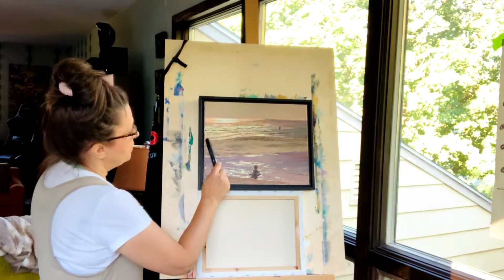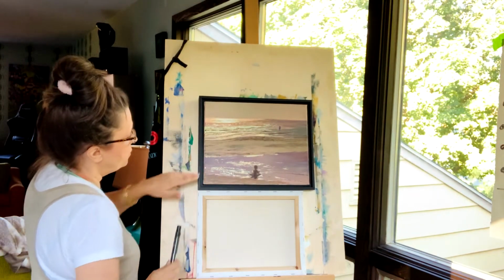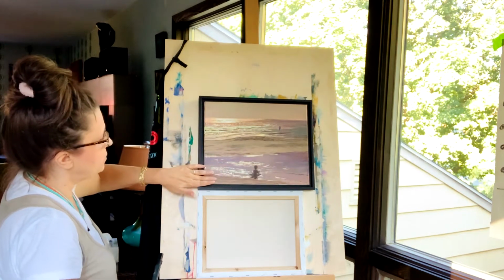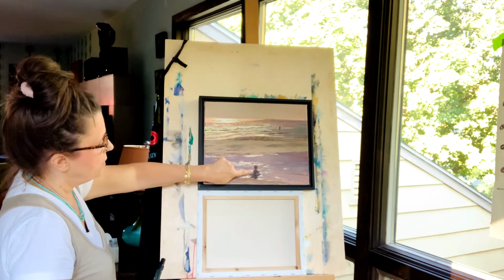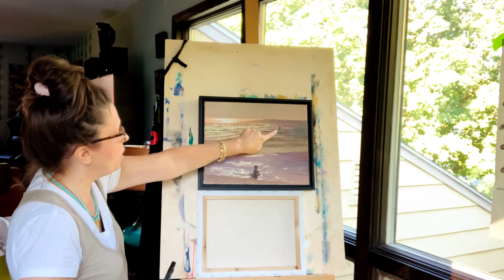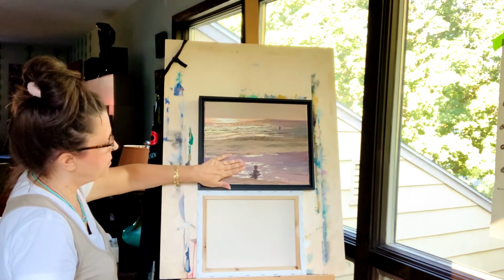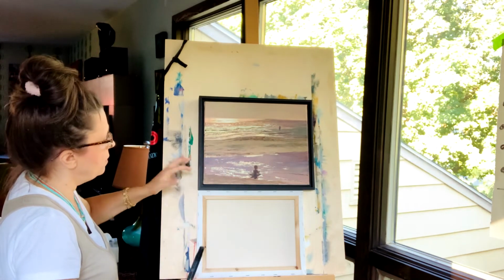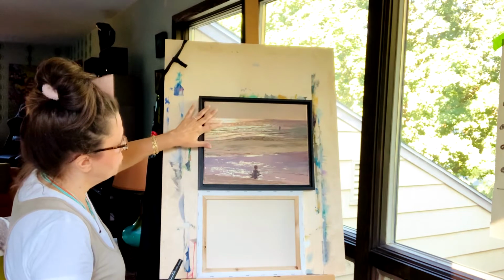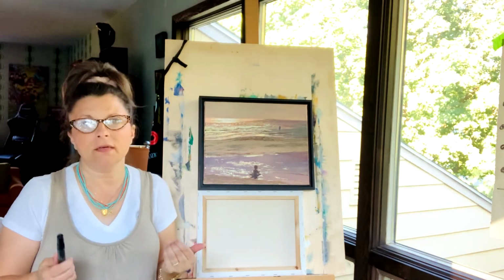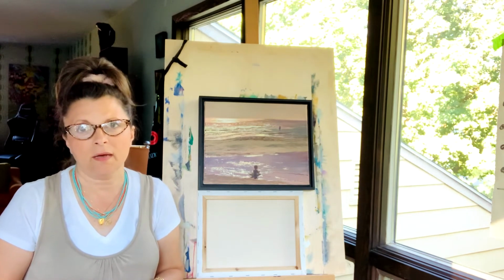You also have line work, and then you just have shapes that are solid. So that's another contrast. And you have the bigger person and the smaller person. You have the shimmers that are more obvious and they're close up and bigger, and then you have the smaller shimmers out in the distance. And contrast makes a painting more interesting.